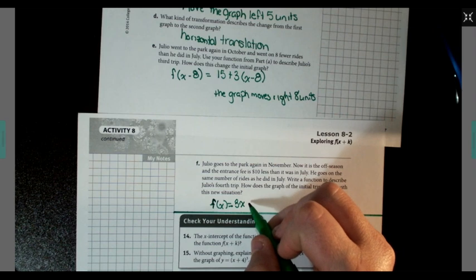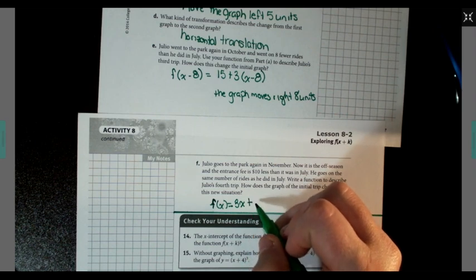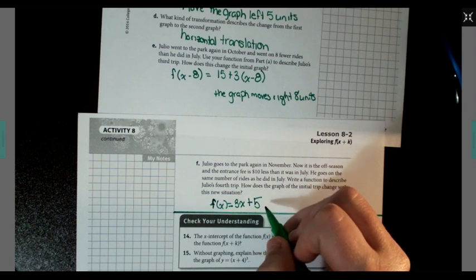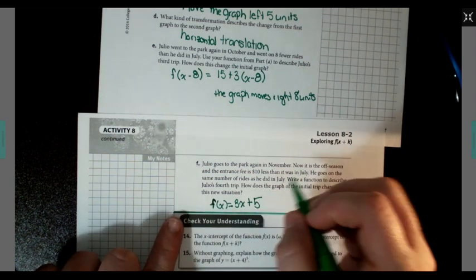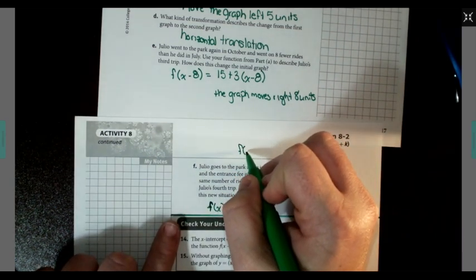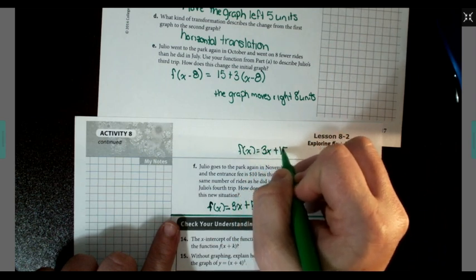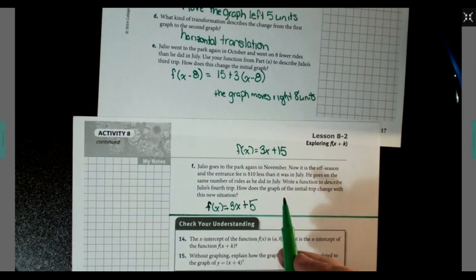Didn't change how many rides. All we know is that we no longer have to pay 15 to get in. We have to pay 5 to get in because we subtracted by 10. So, remember that the original was f of x equals 3x plus 15. Now it's f of x equals 3x plus 5.